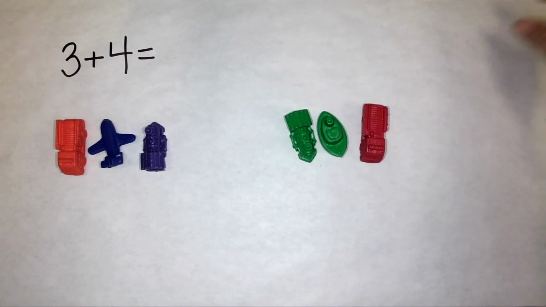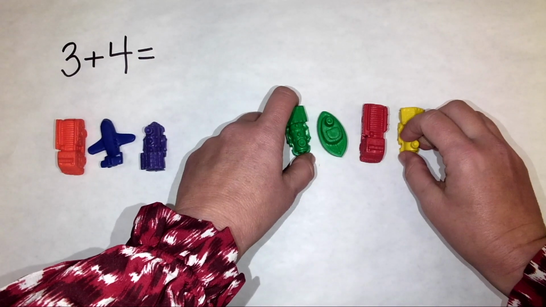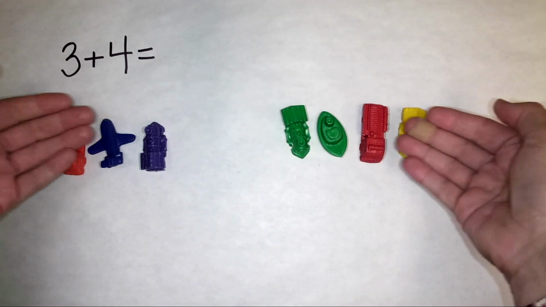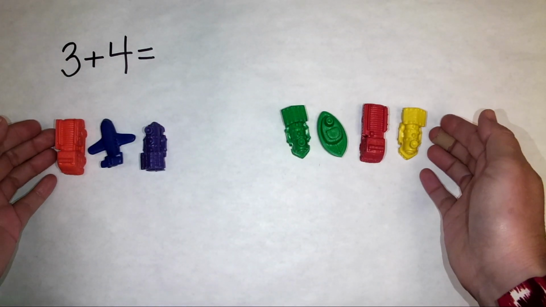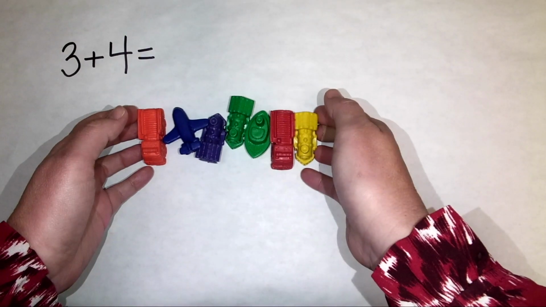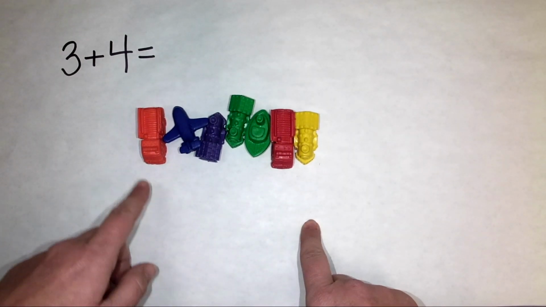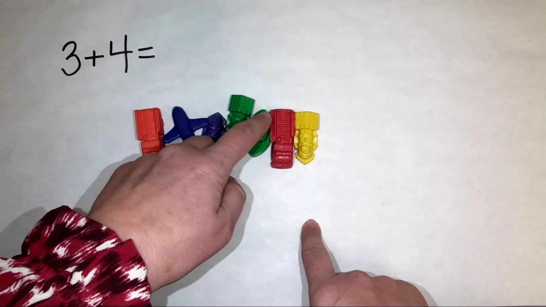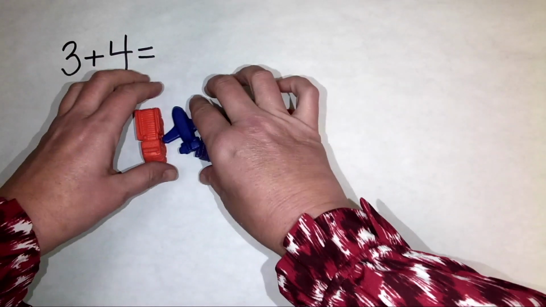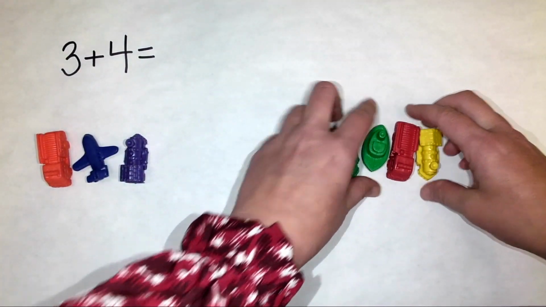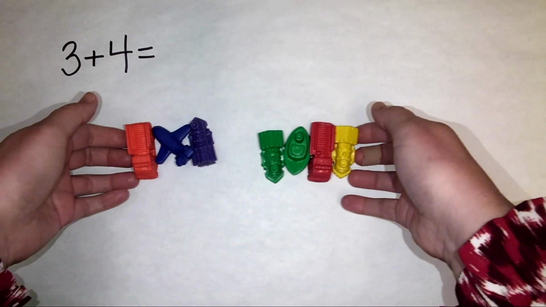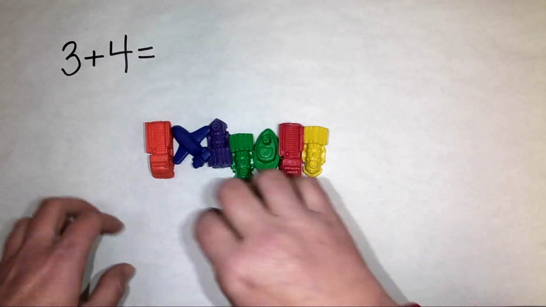So I'll go ahead and get 4 motors out here. And what am I going to do? I'm going to put them together for a total. So students should have practiced literally putting these together and then counting the total. 1, 2, 3, 4, 5, 6, 7. So remember, for that total interpretation, we have separate sets, and what do we do? We put them together for a total.